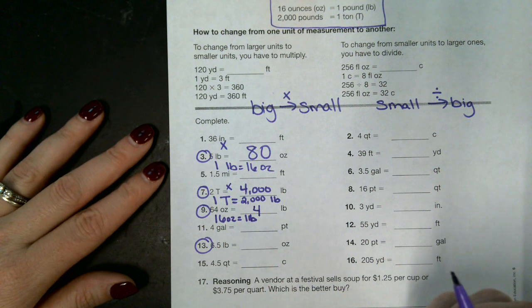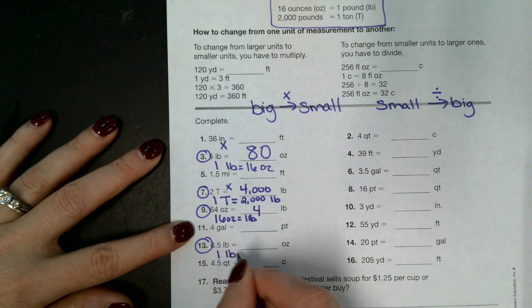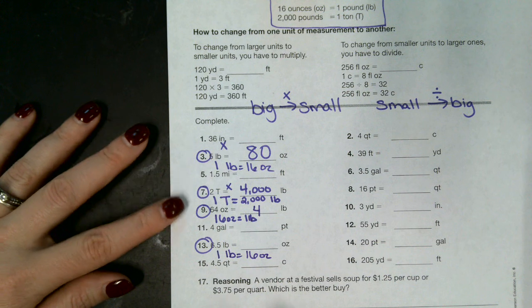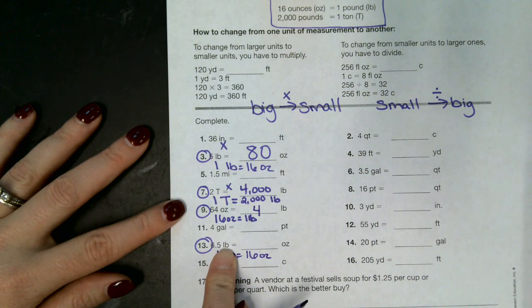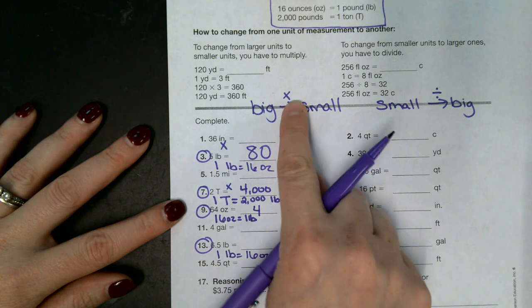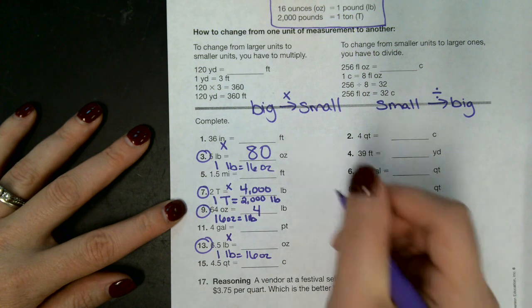All right. Number 13. We know that 1 pound equals 16 ounces. So we're going from pounds to ounces. Pound is bigger than ounces, so big to small tells us to multiply. So what is 6.5 times 16? If you don't know it, let's work it out.